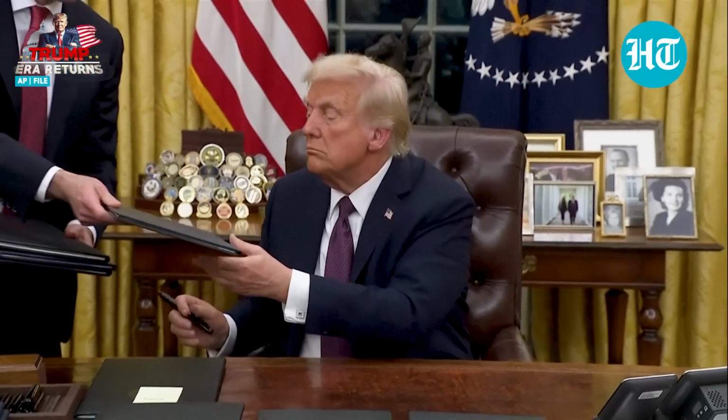Today, I will sign a series of historic executive orders. With these actions, we will begin the complete restoration of America and the revolution of common sense. It's all about common sense. This next order relates to the definition of birthright citizenship under the 14th Amendment of the United States.